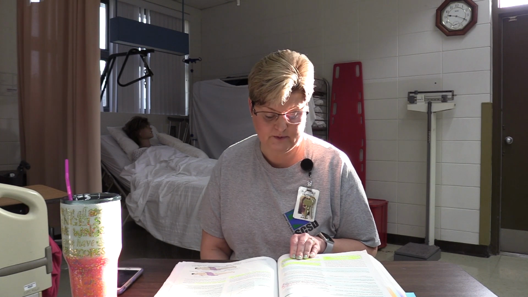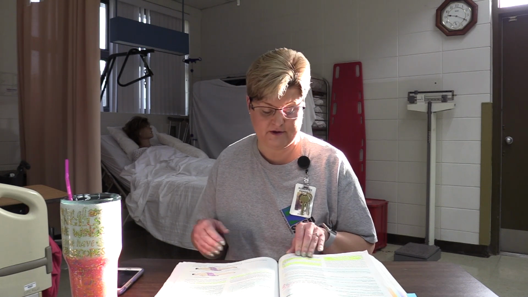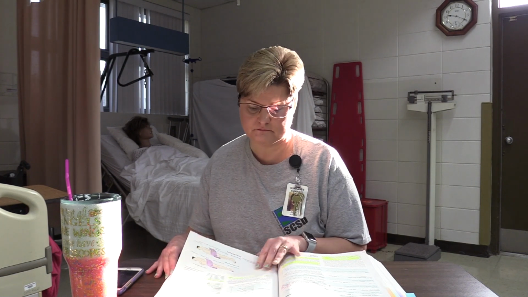When you total up the scores, a score of 13 to 14 indicates a mild head injury, 9 to 12 indicates moderate injury, and a score of 8 or below indicates a severe head injury. If you do the Glasgow Coma Scale and then start seeing deterioration in the patient's condition, which means a lowering of the Glasgow Coma score, you have to report that to the healthcare provider immediately.